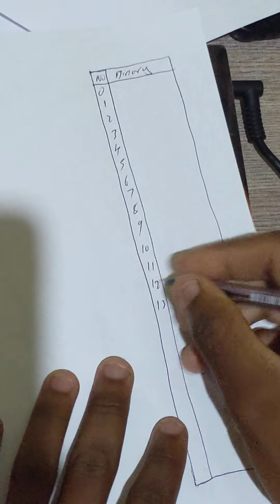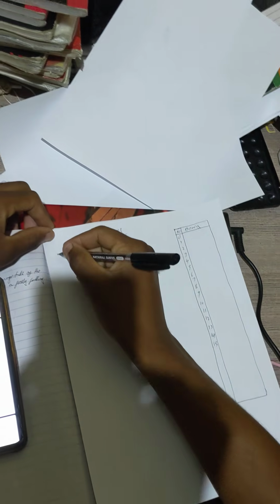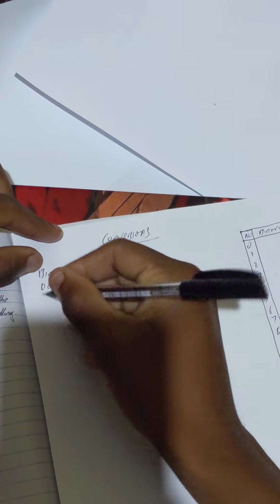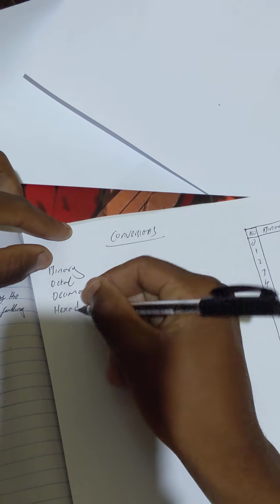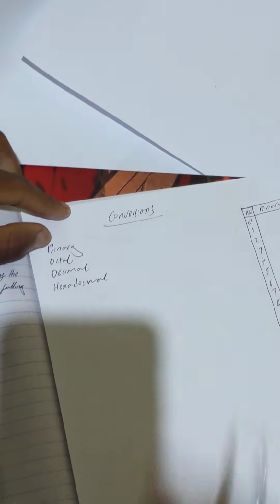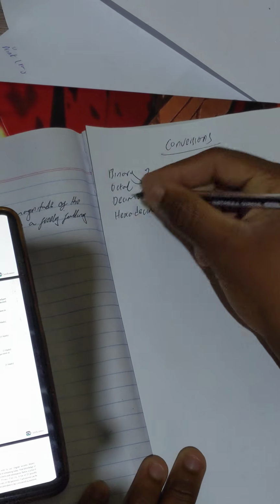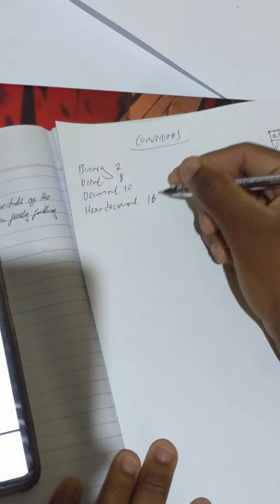12, 13, 14, 15. So when you look at numbering conversions, you have binary, octal, decimal, and hexadecimal. Now these numbering conversions have got bases. Binary is in base 2, octal is in base 8, decimal is in base 10, and hexadecimal is in base 16. So these are the numbering conversions that we're going to talk about in cs110.